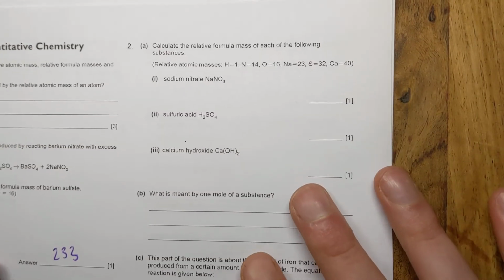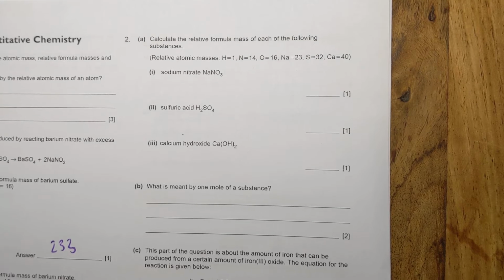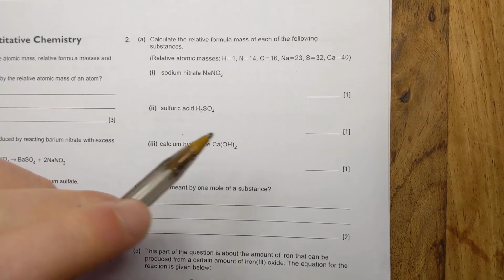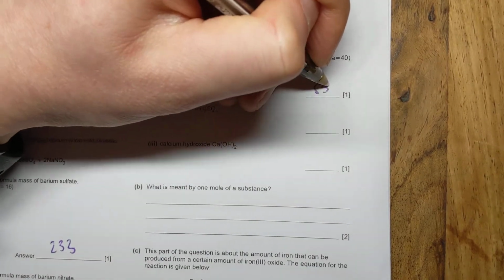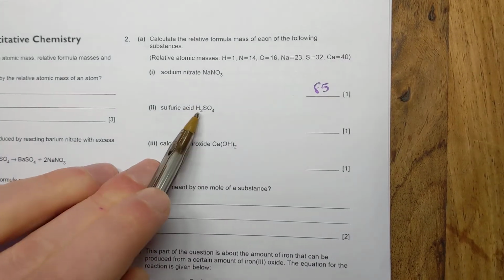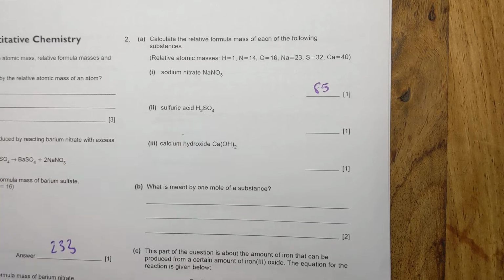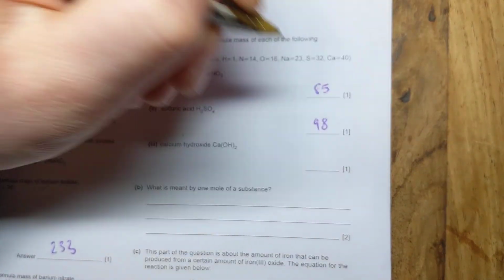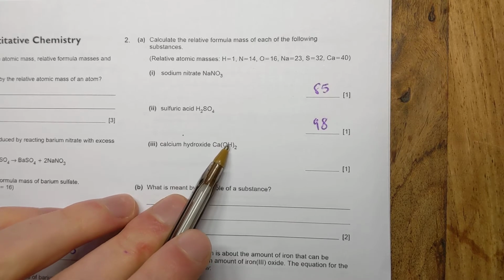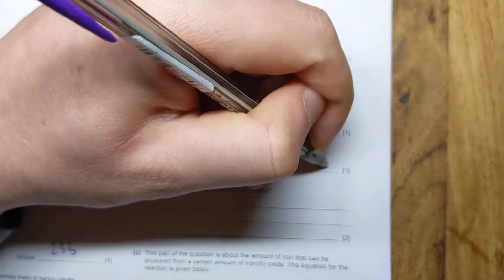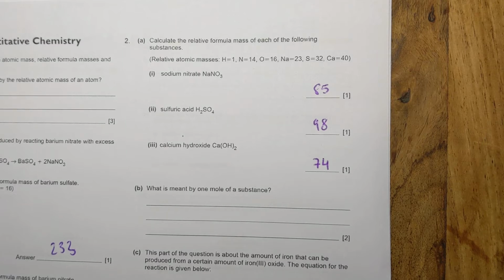Question 2 starts with a little bit of relative formula mass calculations, just checking can you use your calculator. Sodium nitrate, 23 plus 14 plus 3 16s is 85. Sulfuric acid, 1 plus 1 plus 32 plus 4 16s ends up being 98. Calcium hydroxide, 40 plus 16 plus 1 twice gives you a mass of 74.